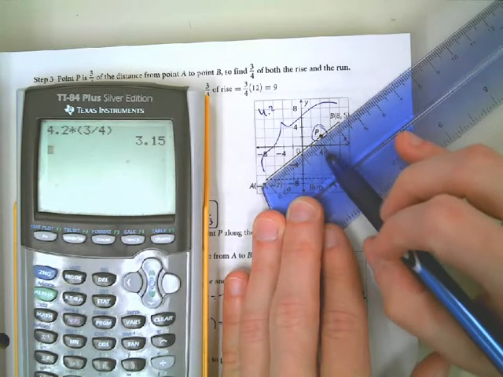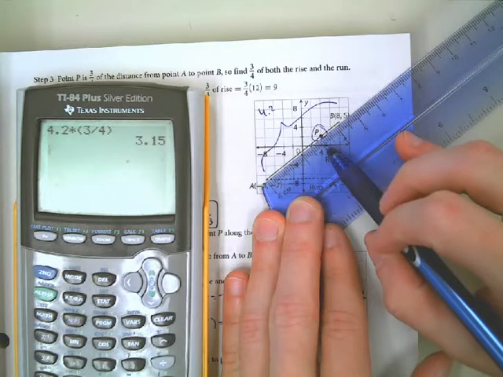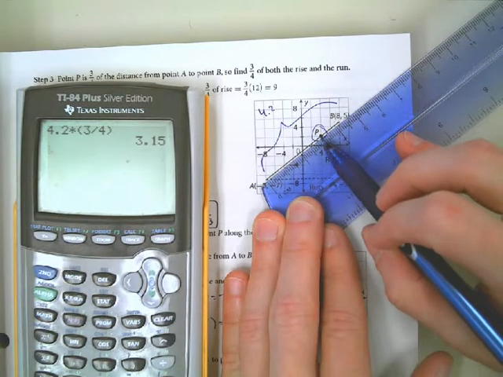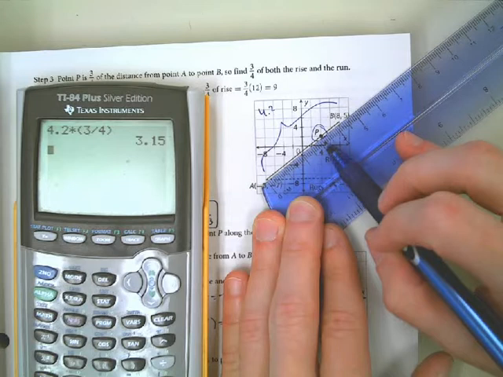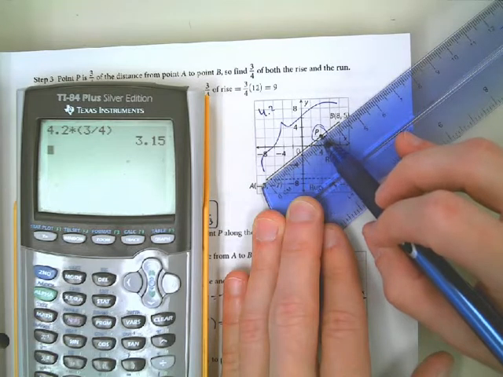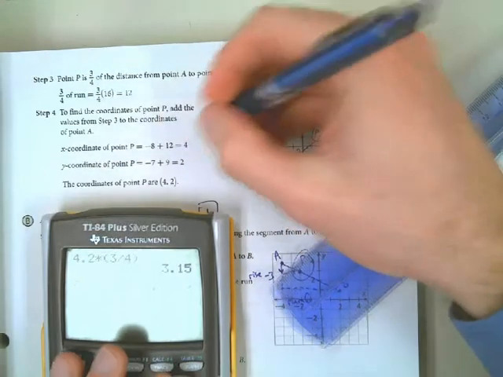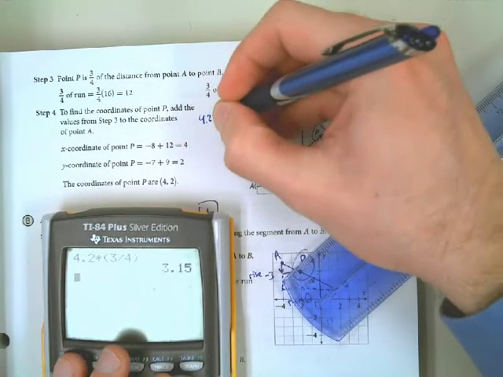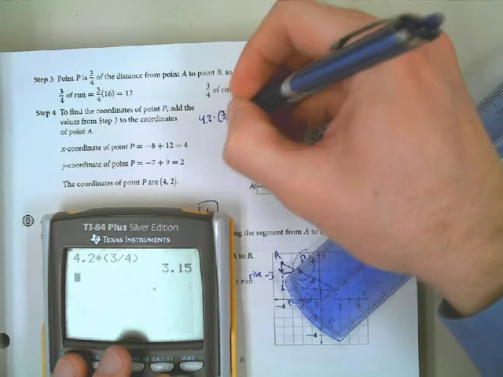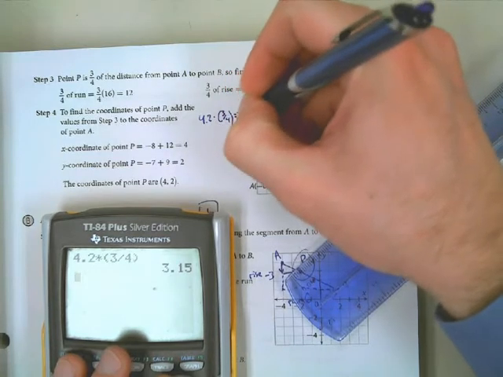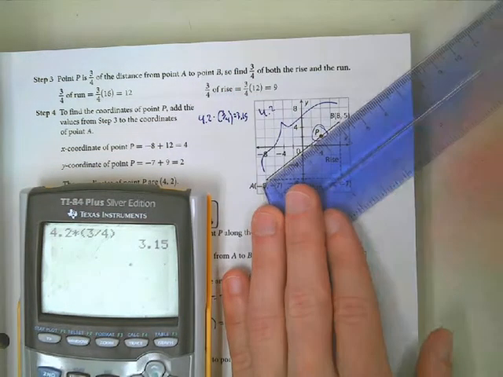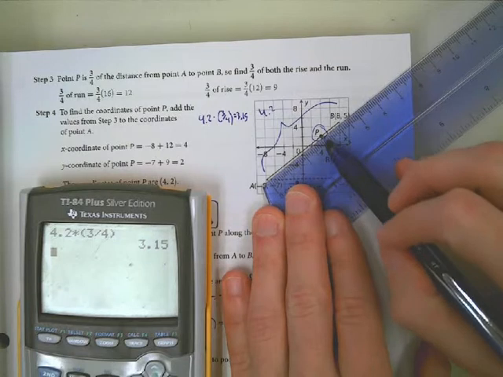It's right between 3.1 and 3.2. That's where 3.15 would be, right there. So instead of doing all of that, you can just take the 4.2, multiply by the fraction 3/4, get about 3.15, and then measure out 3.15 on your ruler and make this mark, and there's where point P should be. Okay, so P is 3.15.